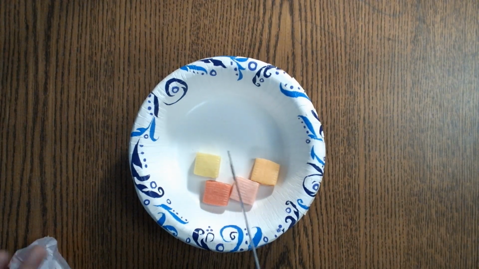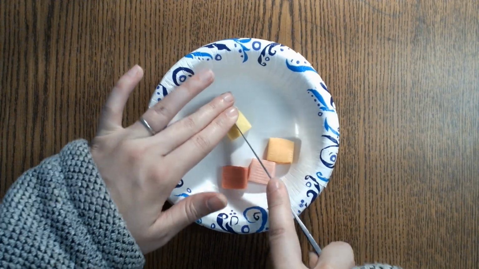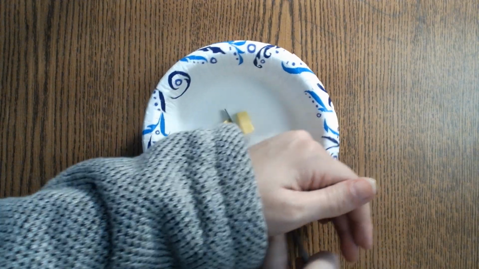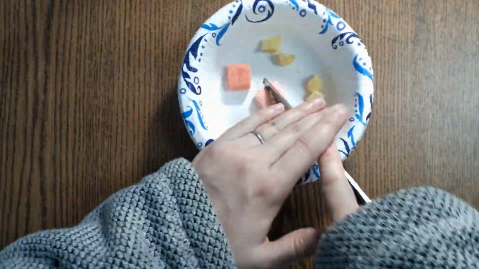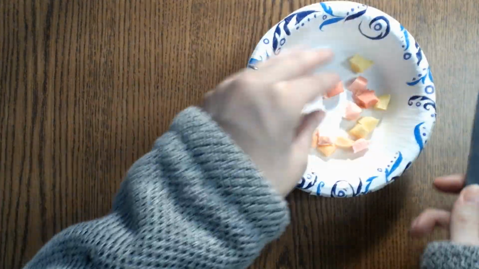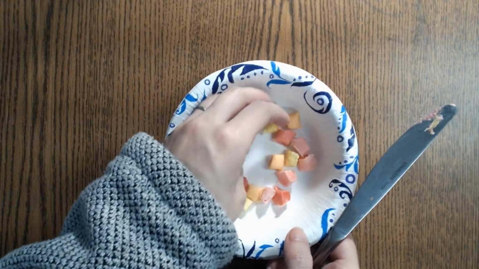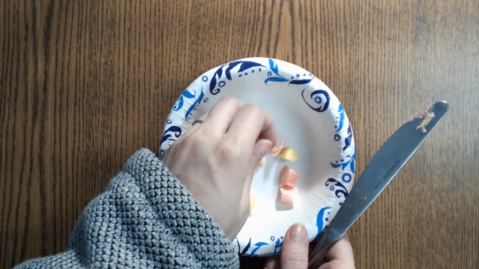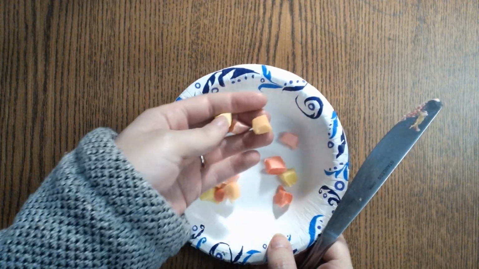I'm going to take a knife and very carefully cut my Starburst into smaller pieces. All right, so now I have pieces of rock. You can also call them sediments or clasts. Clasts are pieces of rock. Now I have my pieces of rock, or my clasts, okay?